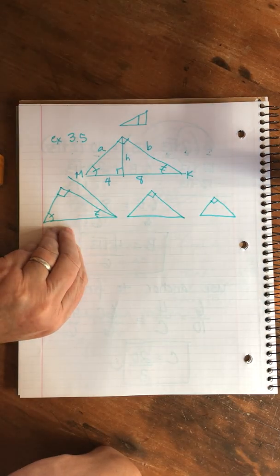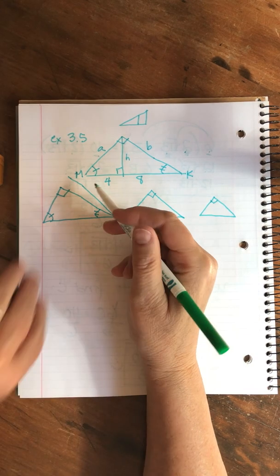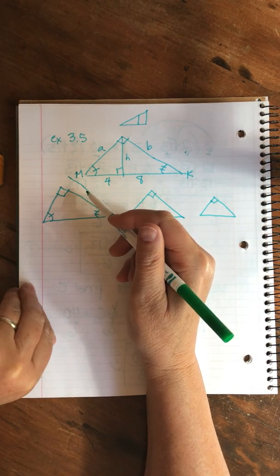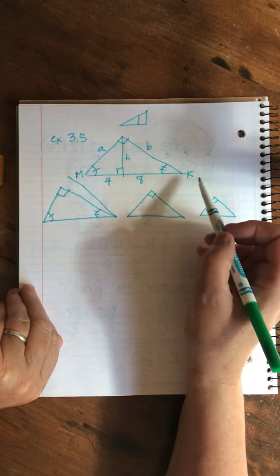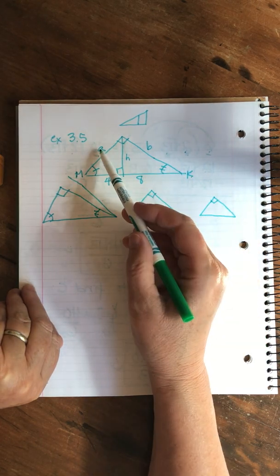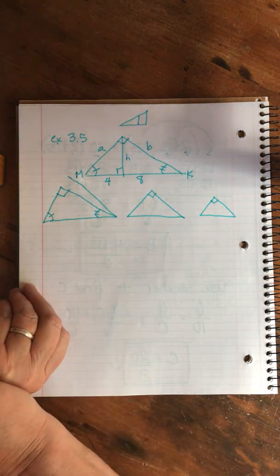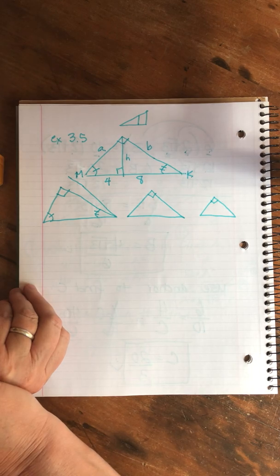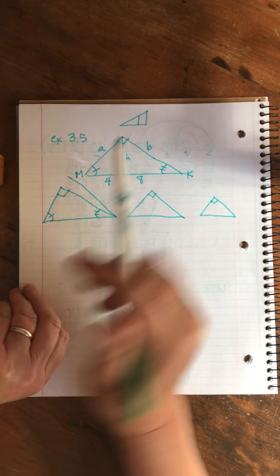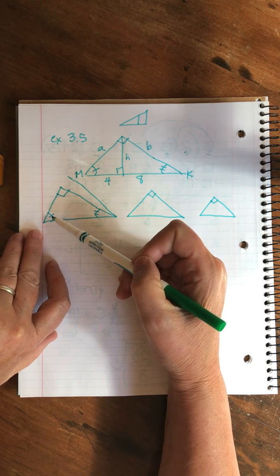Okay, I see a lot of letters and I see a lot of numbers. Now, one thing that's helpful is that the convention in geometry is to use uppercase letters to denote the angles and lowercase letters to denote the sides. So we're going to use that to help us keep our heads on straight. So let's go back now and put letters on this first one.